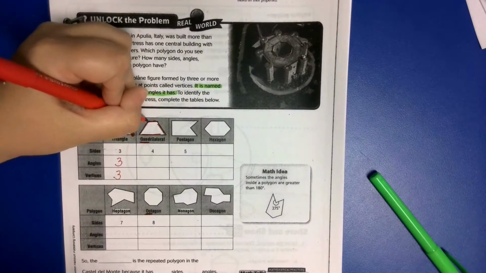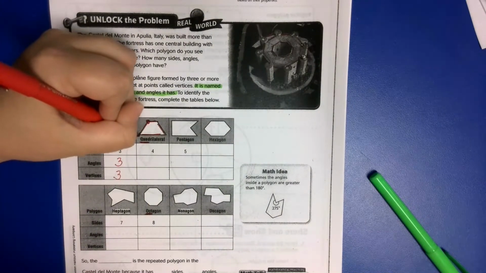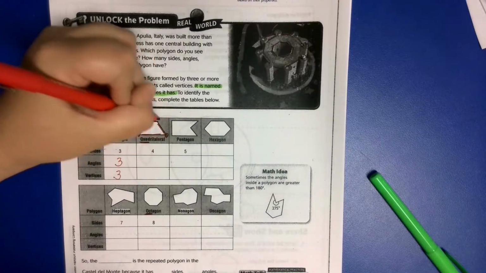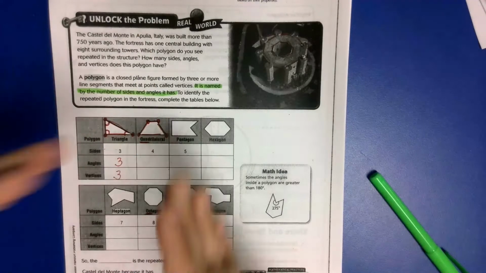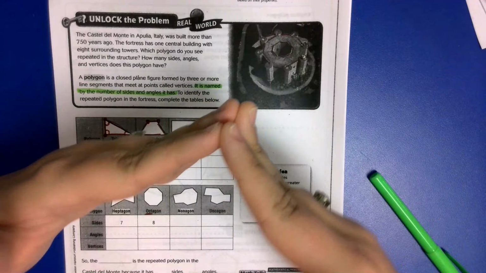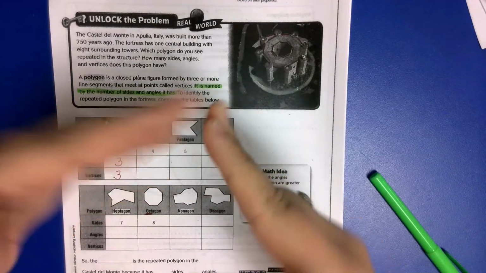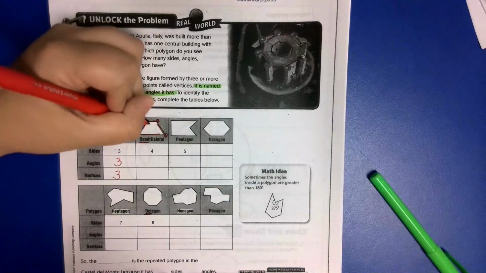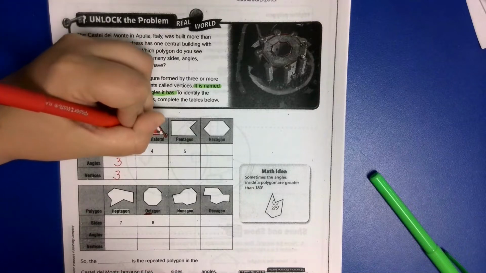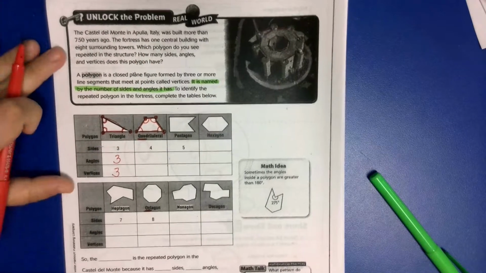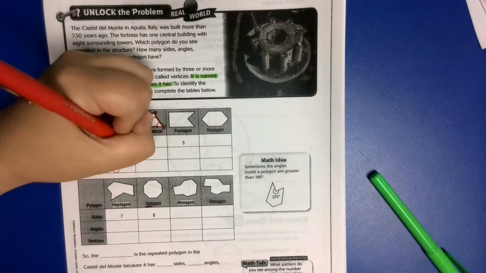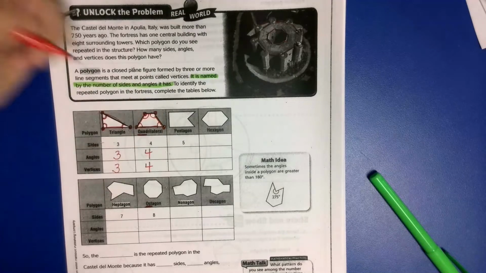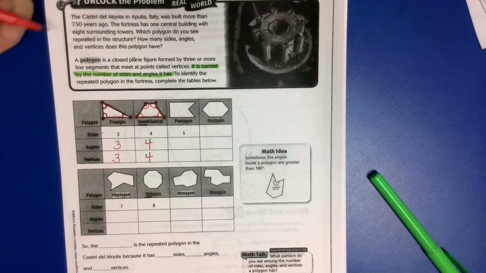And it's going to have 4 vertices. And vertices are like where they meet, where we make sort of a point. And it's going to have 4 angles. So sides, angles, and vertices on a polygon are always going to be equal numbers.